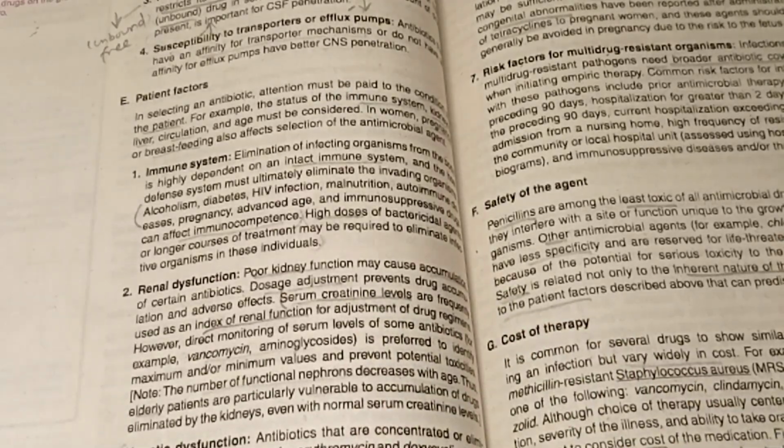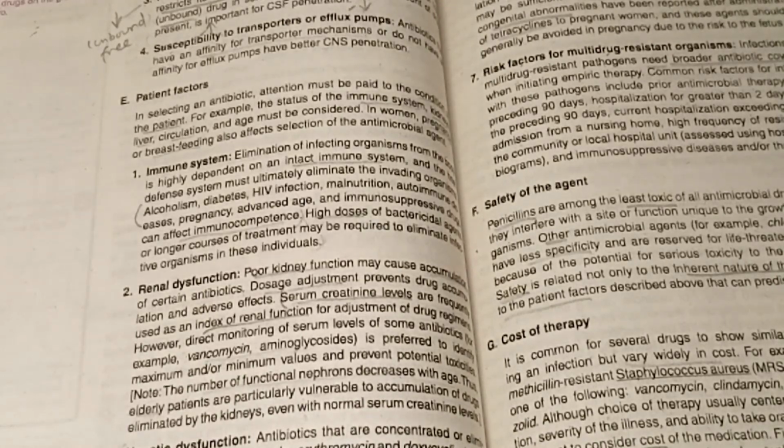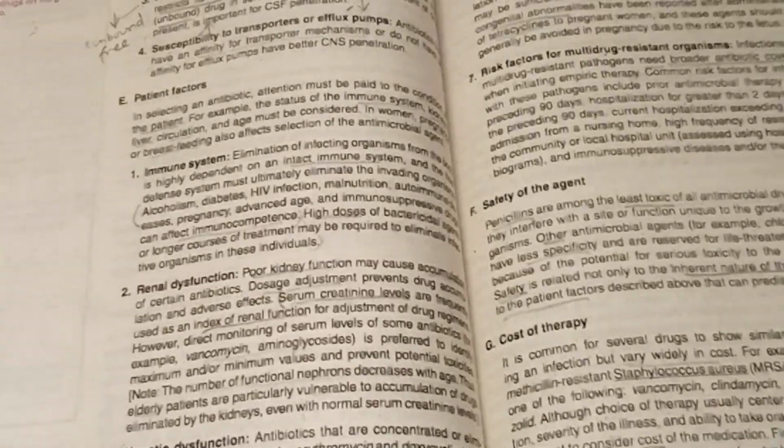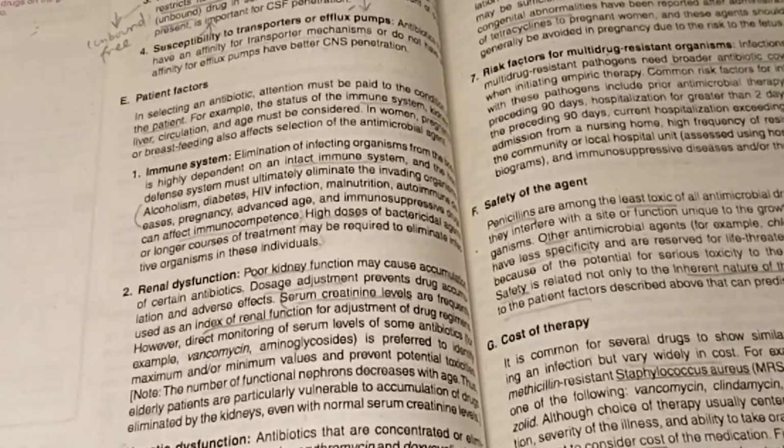Then we have hepatic dysfunction. You know that all the drugs that are metabolized by the liver enzymes will not be metabolized properly if there is any dysfunction of the liver, or if you are taking any other drug which induces or inhibits the enzymes of the liver. So these are going to be the effects.